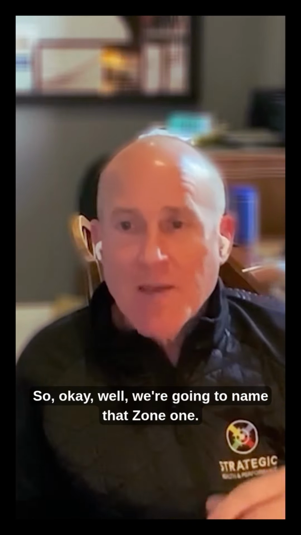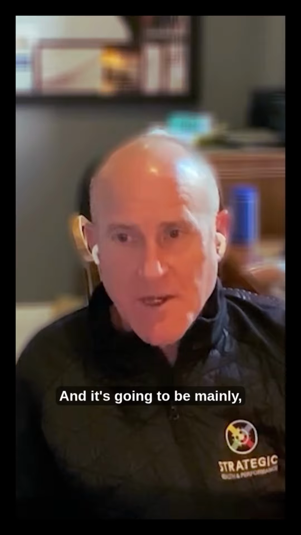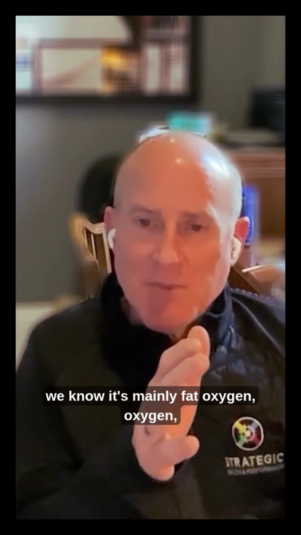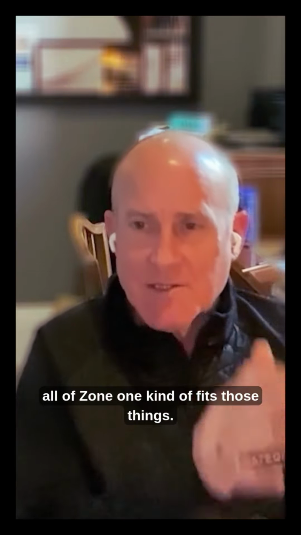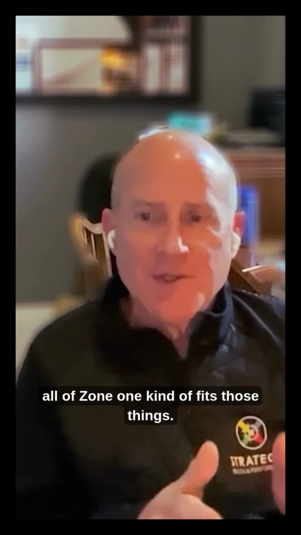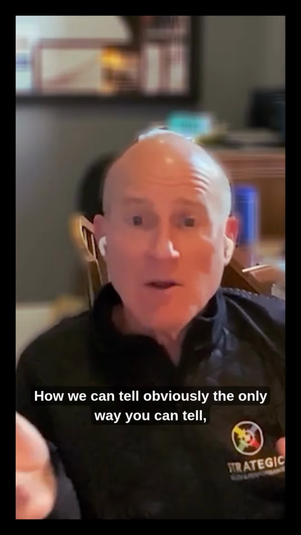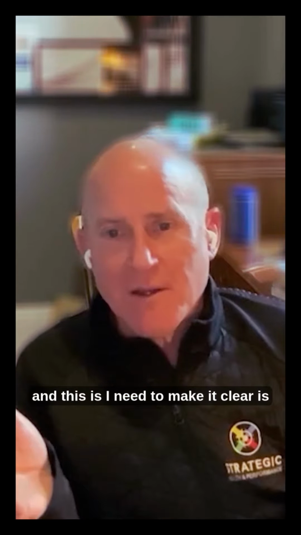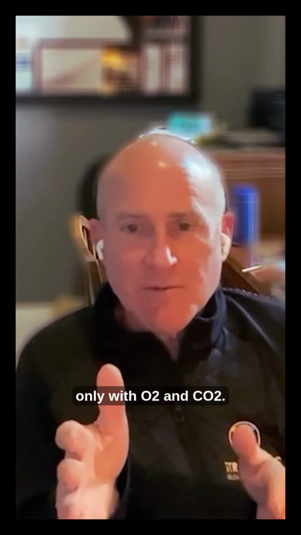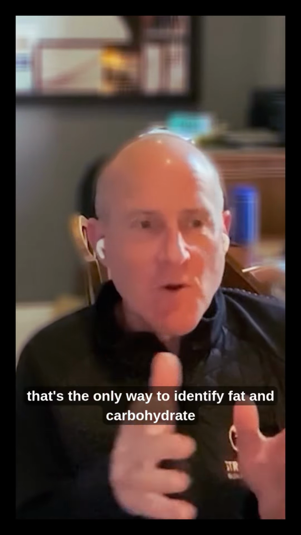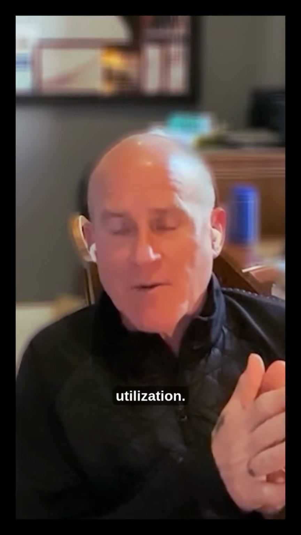So, okay, we're going to name that zone 1. We know it's mainly fat oxidation, and it will represent recovery. So all of zone 1 fits those things. How we can tell, and I need to make this clear, is only with O2 and CO2. That's the only way to identify fat and carbohydrate utilization.